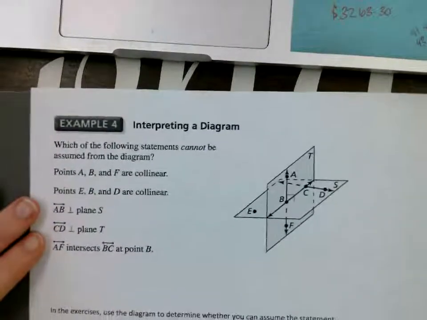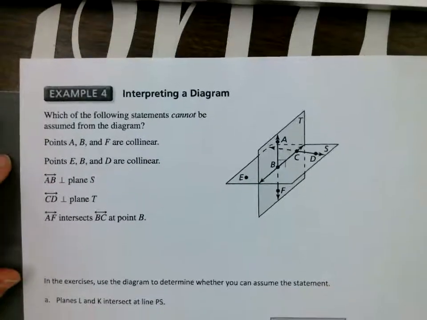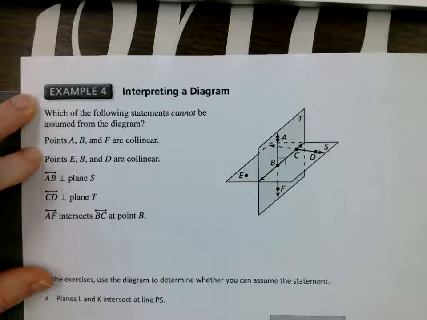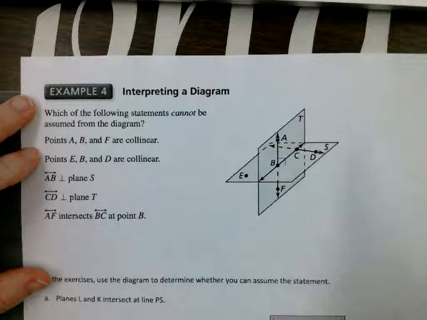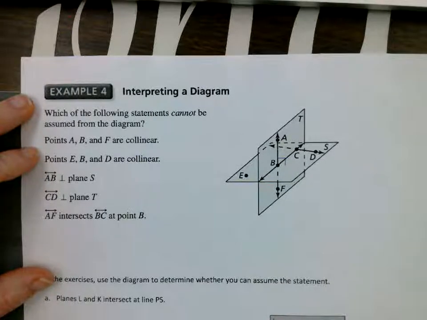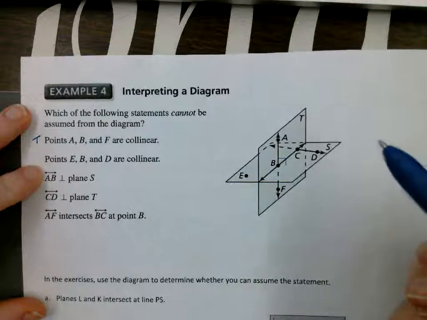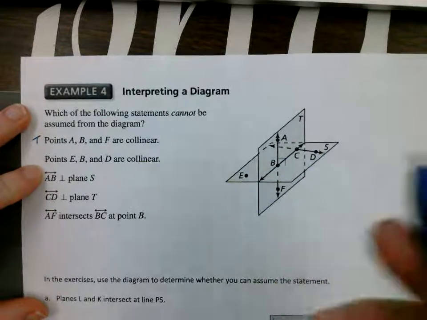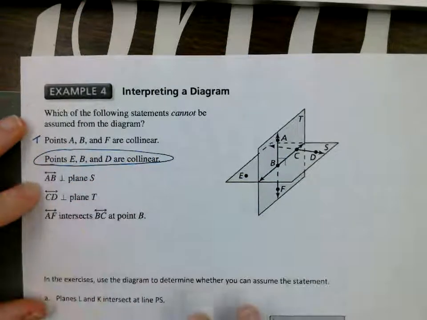Okay, example 4, interpreting a diagram. It says, which of the following statements cannot be assumed from the diagram? Okay, so points A, B, and F are collinear. So A, B, and F are all on the same line. So that one is true. Okay, so I'm just going to write a little T out here next to it. E, B, and D are collinear. E, B, D, that would be no. Okay, so that one cannot be assumed. So that's one of my answers.